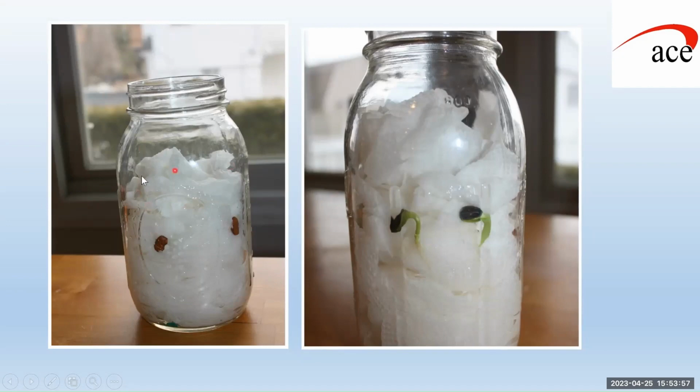When there was dry cotton wool, it was easy to see that the seeds did not germinate. However, in case of wet cotton wool, after a little time, we could see that the seeds did germinate. This proves that water is required for germination of seeds. Apart from the cotton wool, when here it was dry and here it is wet, all the conditions that were kept were constant for A as well as B, both.